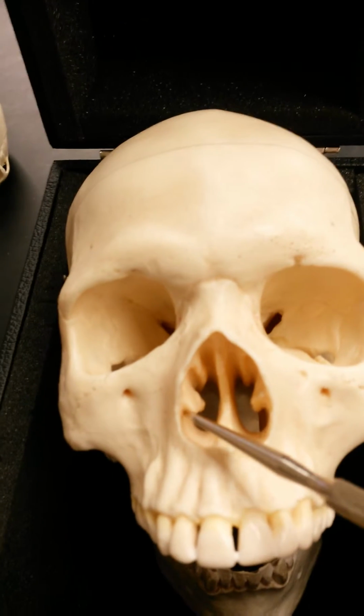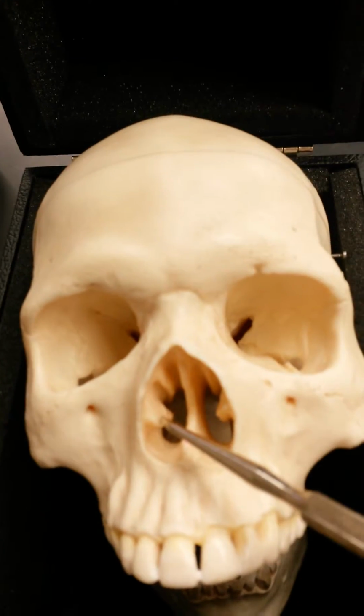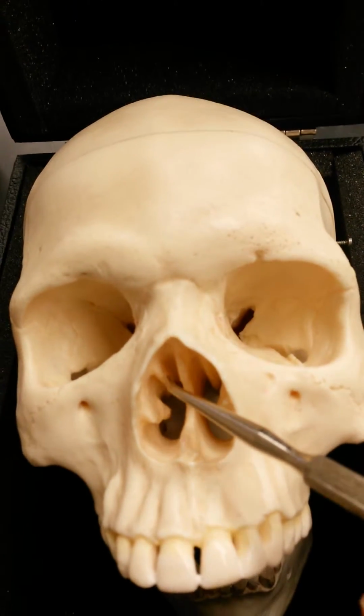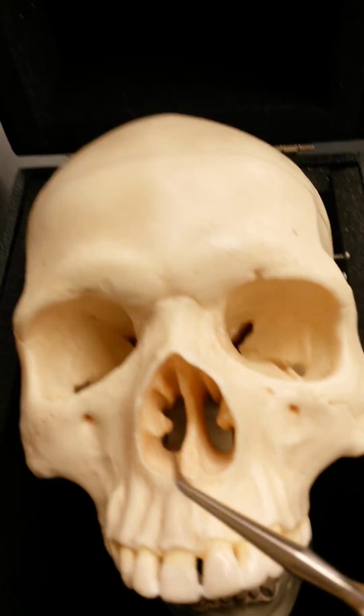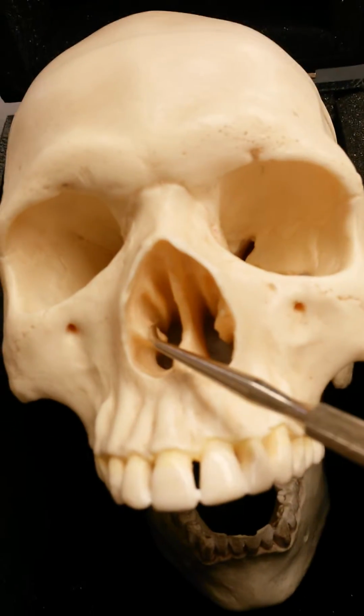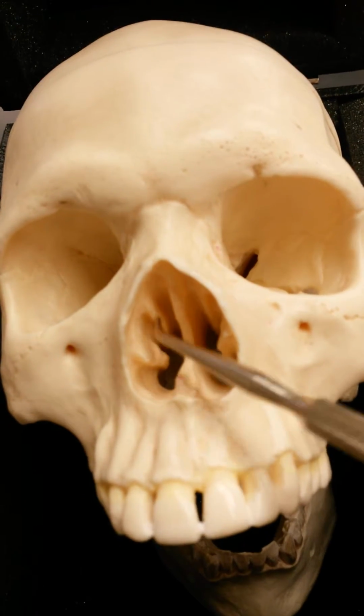And if you look inside here, this is the inferior nasal concha. This is the middle nasal concha. The superior is more up here, so you don't see it from this view. So the inferior, middle, and superior nasal conchae.